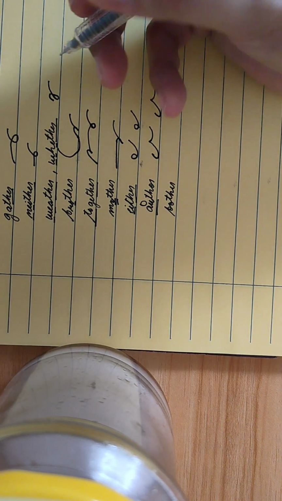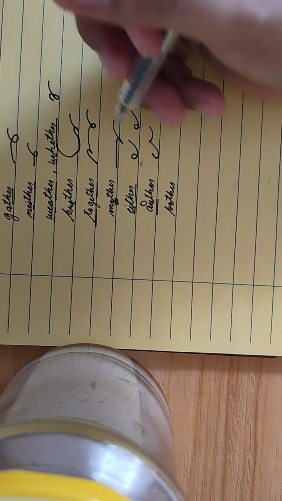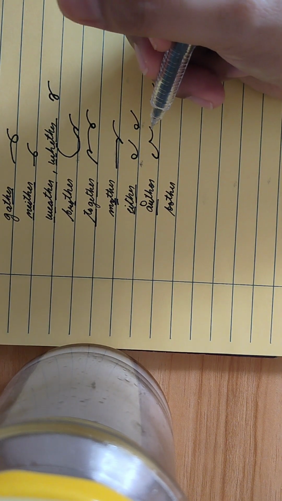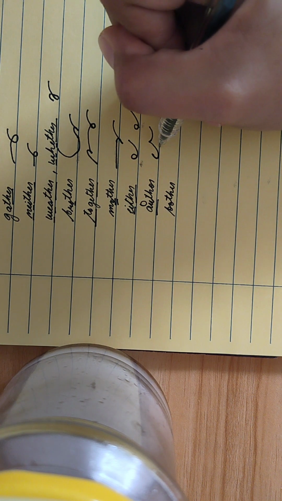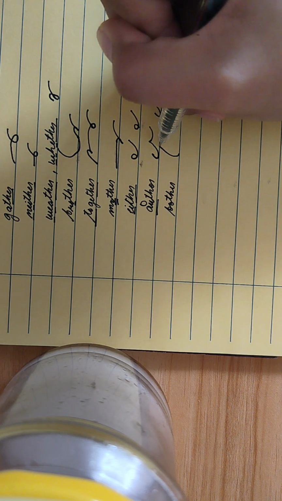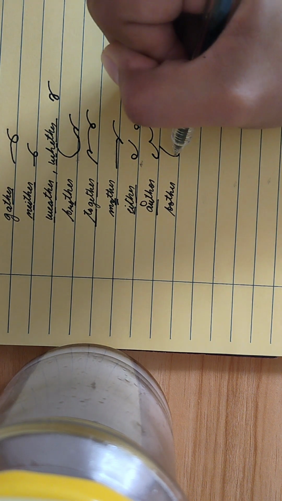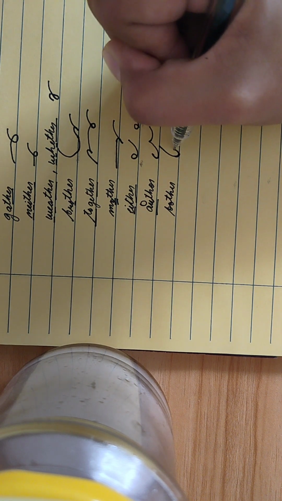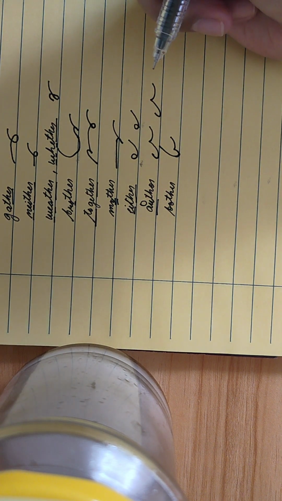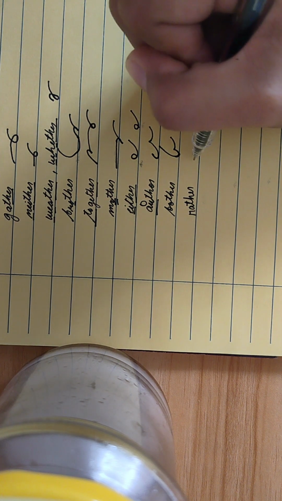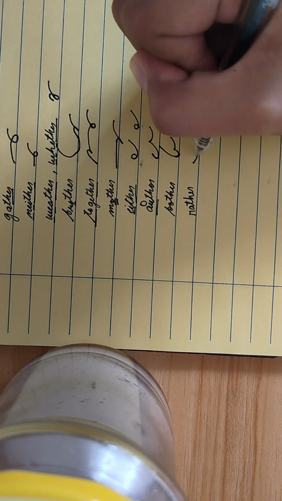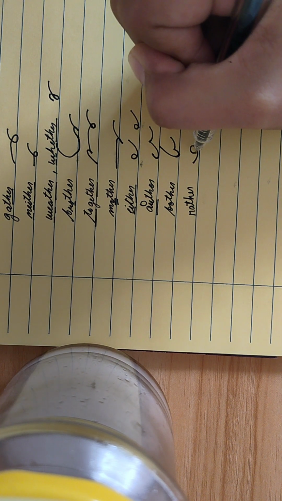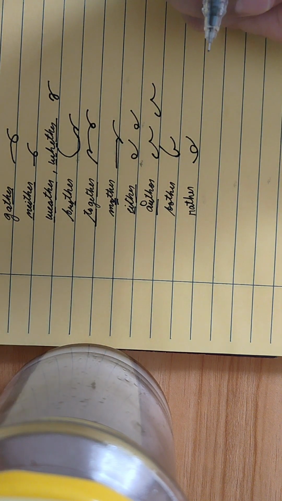Next, we have the word bother. For the word bother, we have your B. Always remember your B is a curved line: your B, your O, and our under TH. Next, we also have the word rather. For the word rather, we have our R, our A, and our under TH.